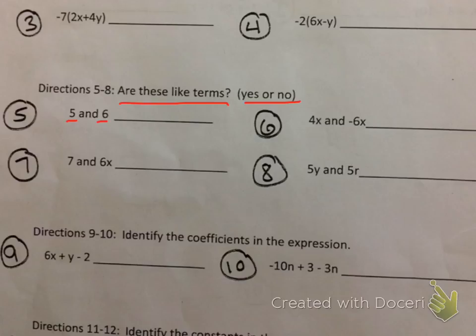Okay, 5 and 6. Yes, they're both numbers, so yes, these are like terms. How about 7 and 6x? No, not like terms. How about 4x and -6x? Yes. 5y and 5r? No, we can't add yo-yos with raspberries. Okay? Awesome. Let's try 9 through 10.